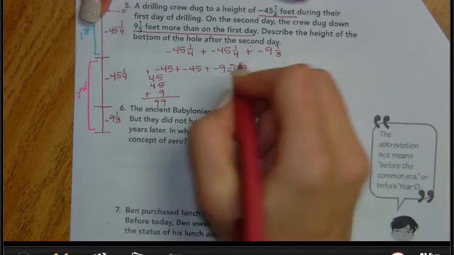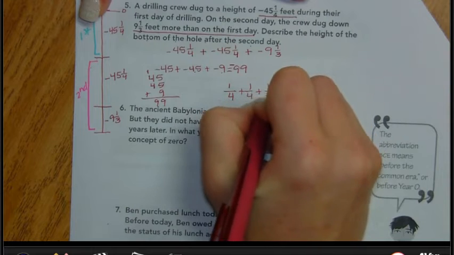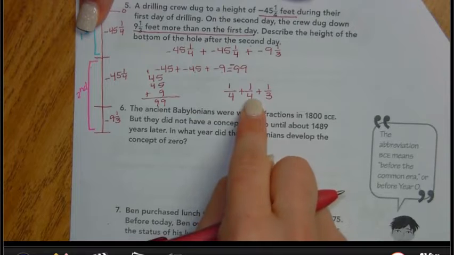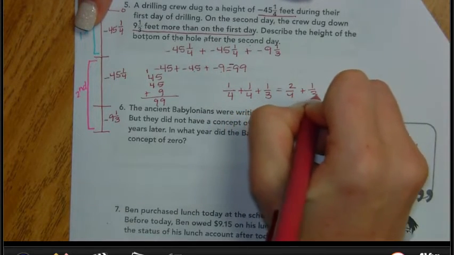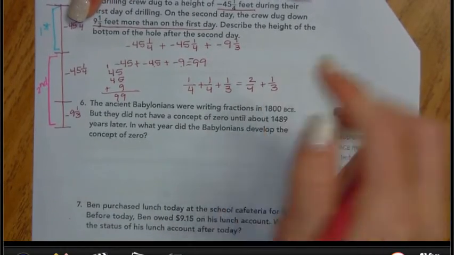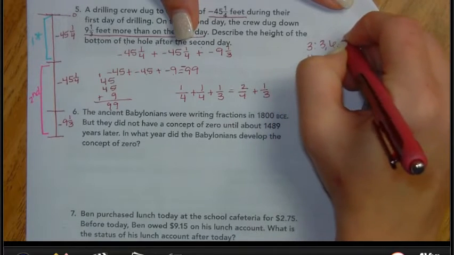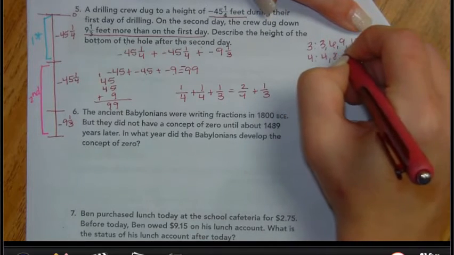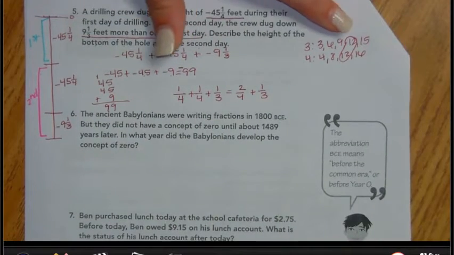And now I need to add up my fractions. So I need to do 1/4 plus 1/4 plus 1/3. I can add fractions that have the same common denominator. So 1/4 plus 1/4 is equal to 2/4 plus 1/3. Okay. When adding fractions, you have to have the same common denominator. So it means I need to find the multiples of 3 and the multiples of 4. So 3, 6, 9, 12, 15, 4, 8, 12, 16. And the number that is the least common multiple is 12.